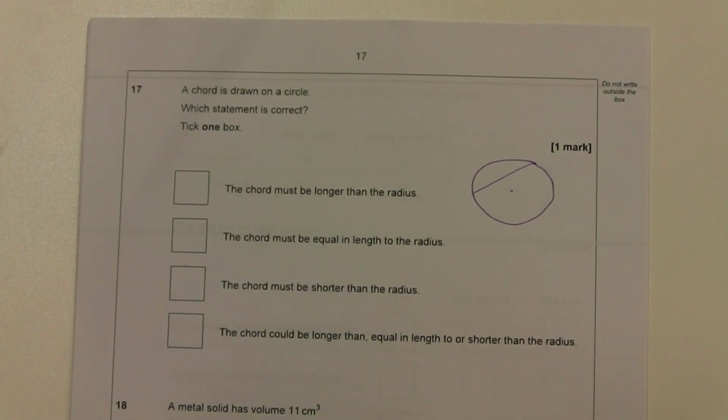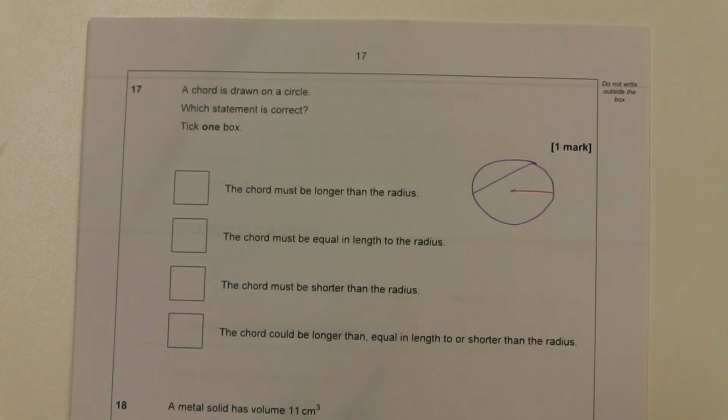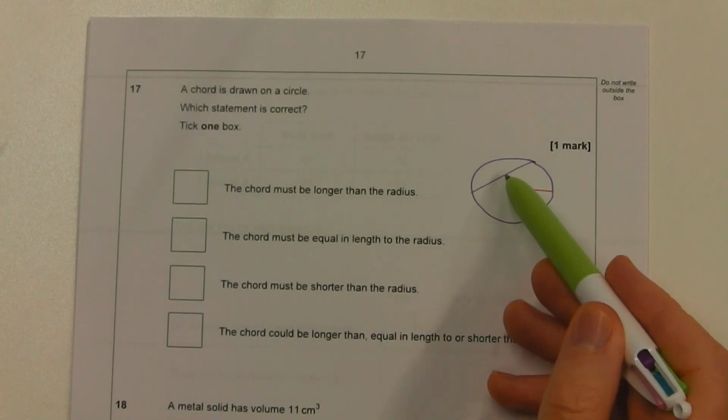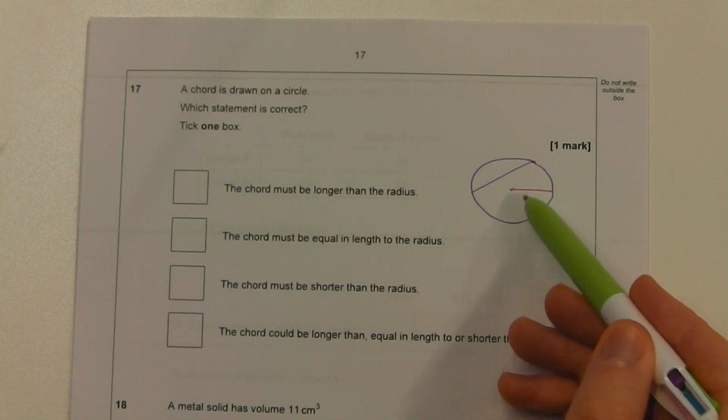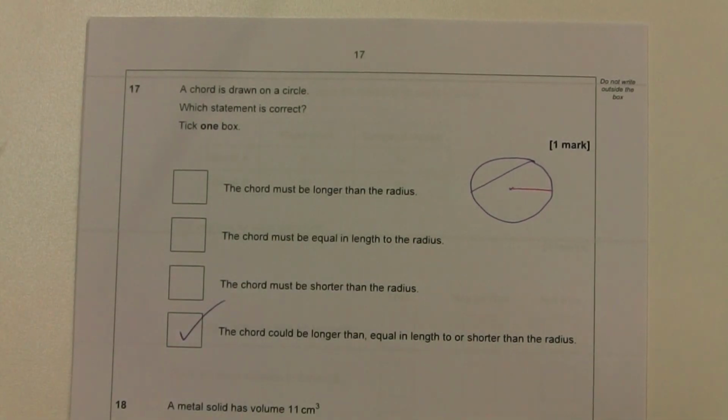And they're talking about being longer, shorter, or equal than the radius, and our radius goes from the middle to one side. Now, depending on the placement for that line, it could be shorter, equal, or longer than the radius. So it's the last one that we want.